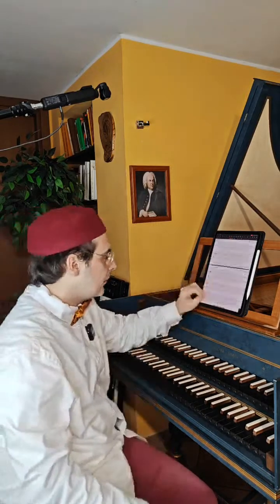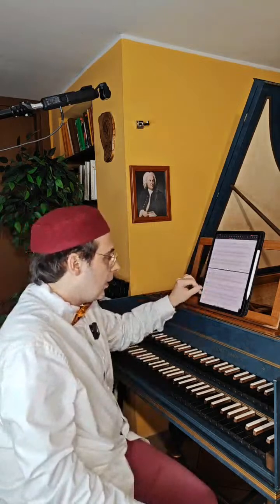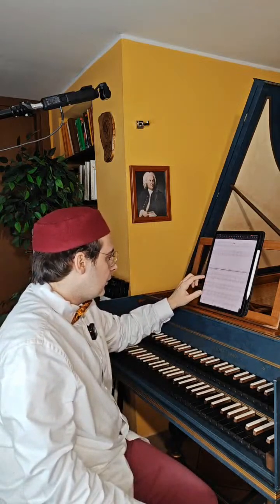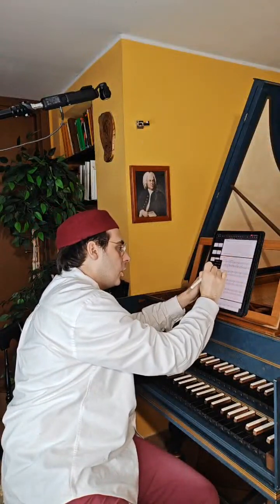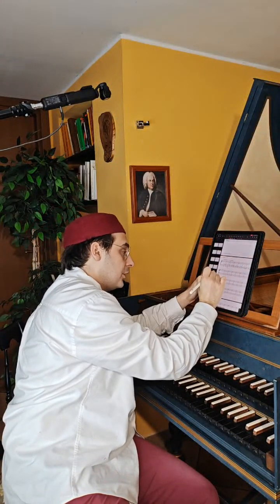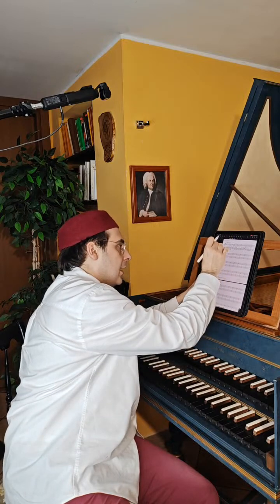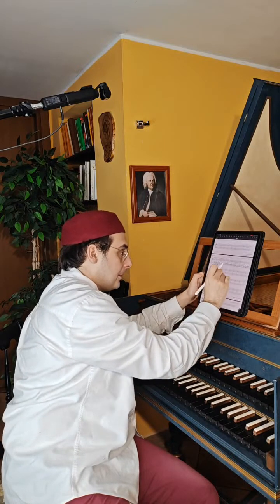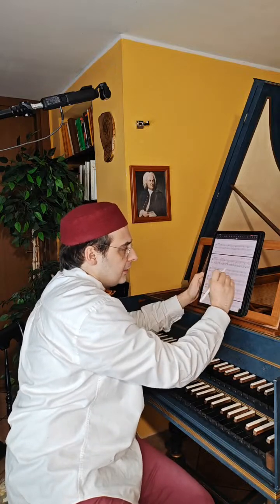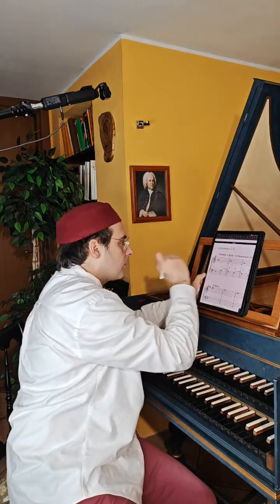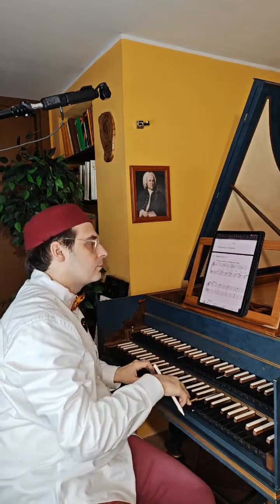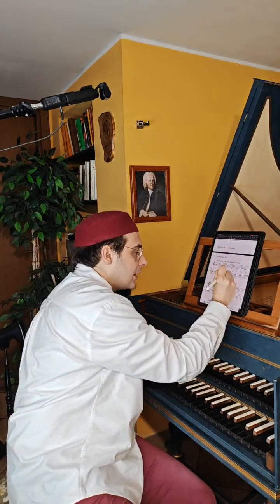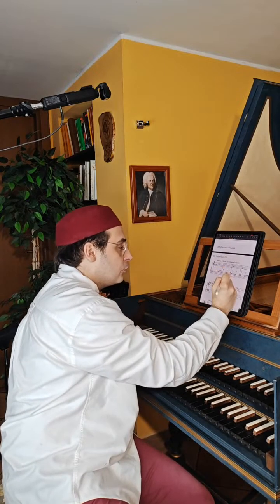This way, very nice. Now, let's practice even in the minor mode. So let's make a copy of this page. Copy and paste, so you can download this and have diminutions ready to be played and transposed to the other keys. Re, mi, la, sol.